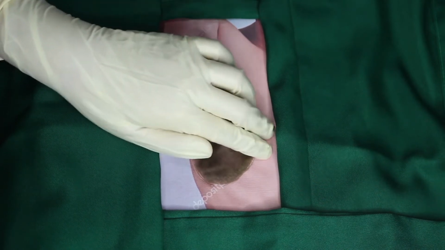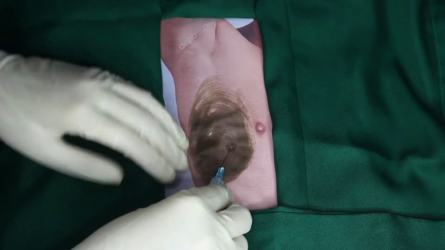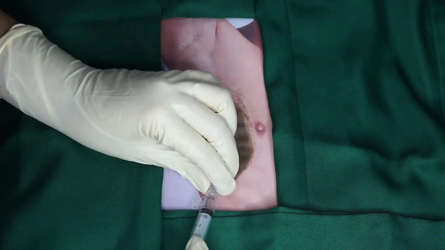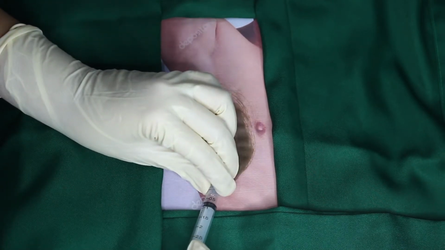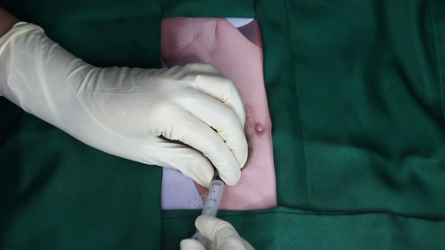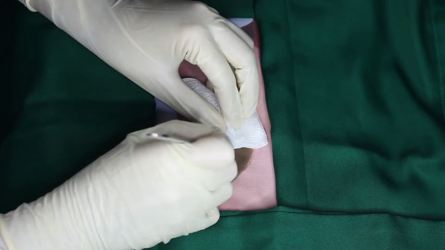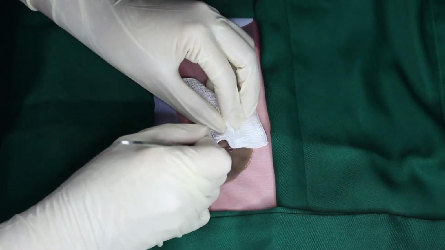At the 4th or 5th intercostal space, anterior axillary line, infiltrate the skin with a local anesthetic and block the intercostal nerve branches. Do not forget to infiltrate the pleura. Make a 2.5 to 3 cm long skin incision well into the subcutaneous tissue.